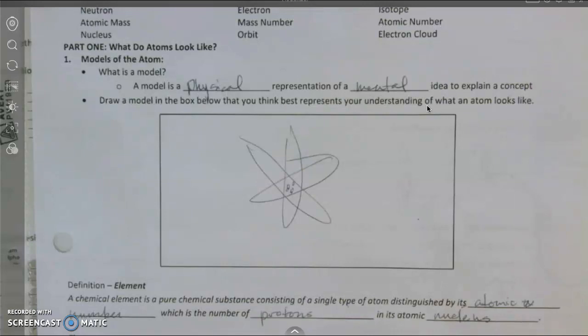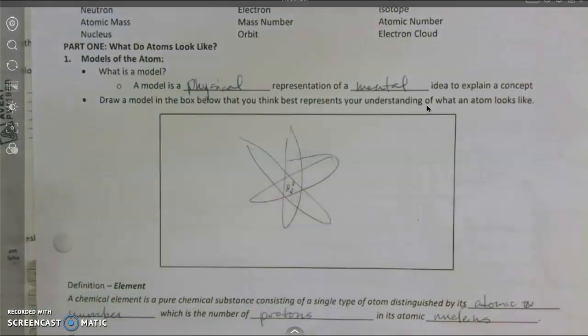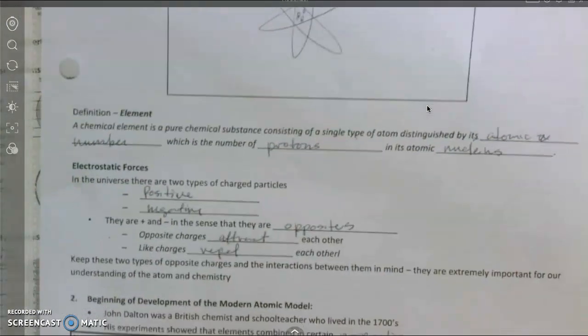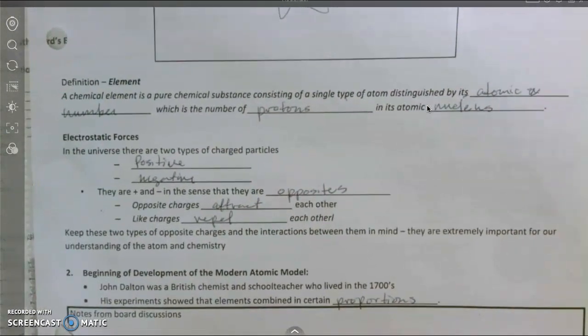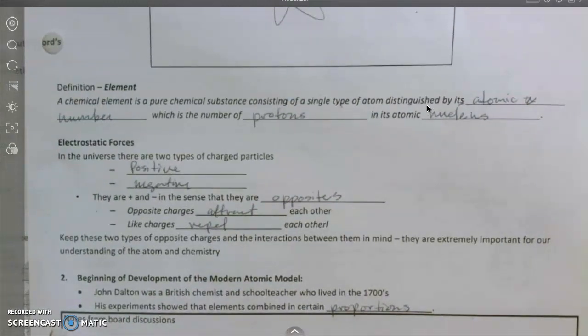Okay. Now, another important thing to note is we have one main force that we deal with in this class, and it is an electrostatic force. It's this simple idea of what you see with magnets, that opposite charges attract and that like charges repel. We're going to see this a lot because of protons and electrons and their charges. So make sure you're comfortable with that idea.